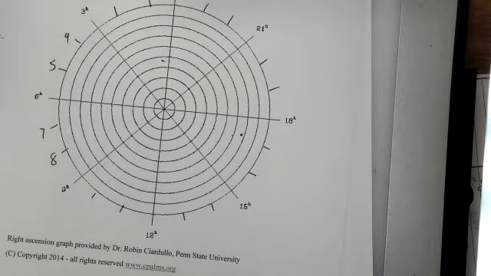Can I have a volunteer who's completed their lab work bring me their right ascension and their declination graph? Any volunteers out there who's already completed that in class? I think we have a few students that have done that. I want to show you how to report your final answer once you've got that data. So it's clear there. So thank you.